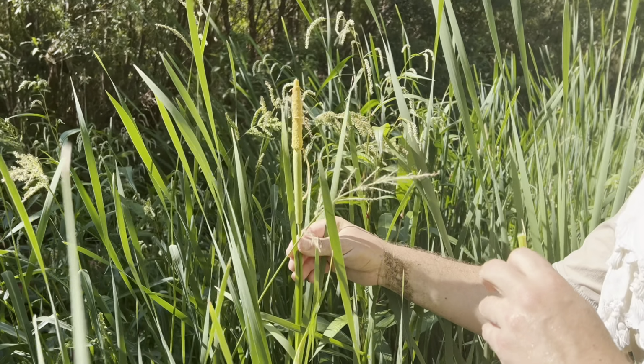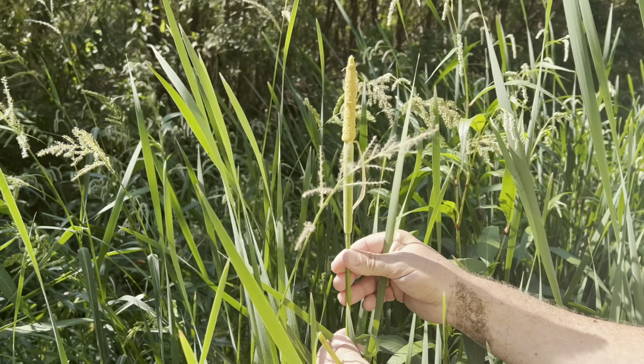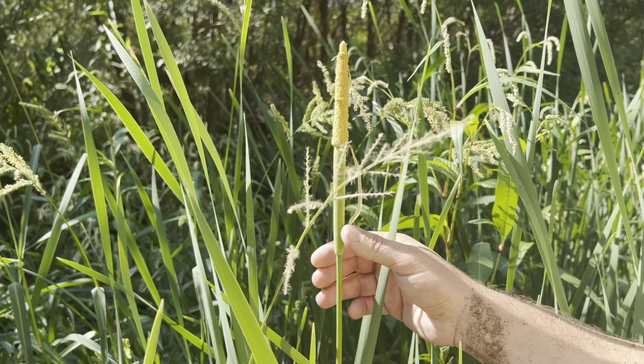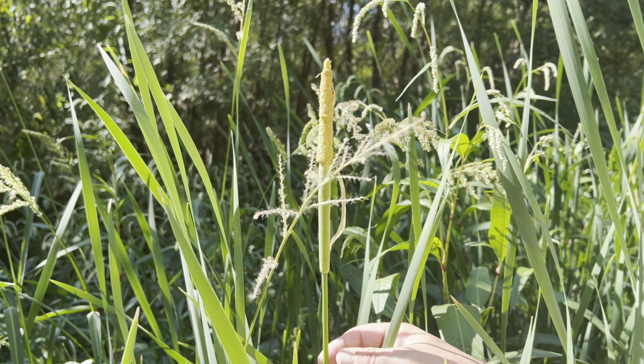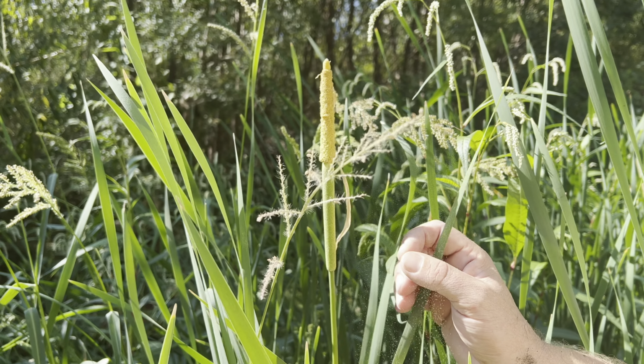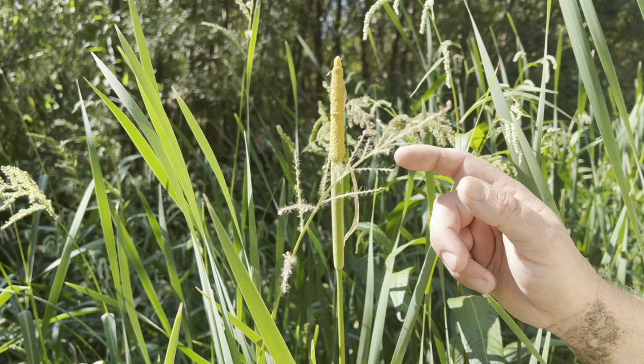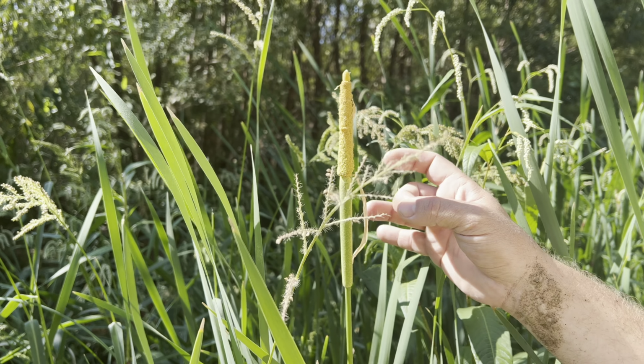When cattails are green like this, they're often referred to as Indian corn. So I can take this, simmer till soft, and eat it just like corn. And what you're seeing here with this yellow, check this out.